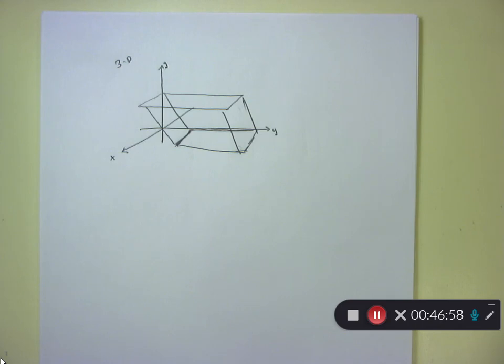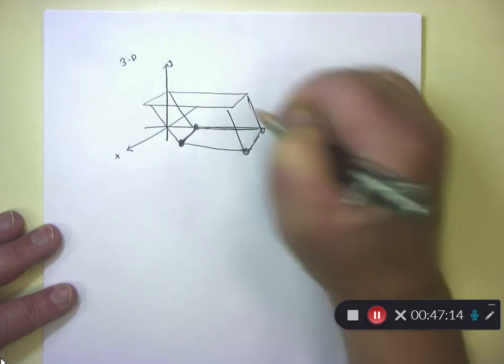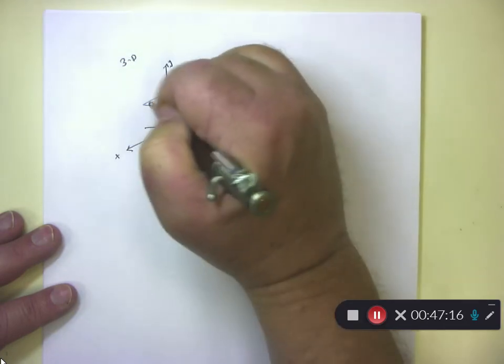Okay, so we got a problem here. We were building shelves and man, I didn't make it vertical, did I? Darn thing shifted on me. So this is the parallel pipe type thing here. Now, you got vertices here. You got a vertice here, here, here, here, here, here, here, and here.